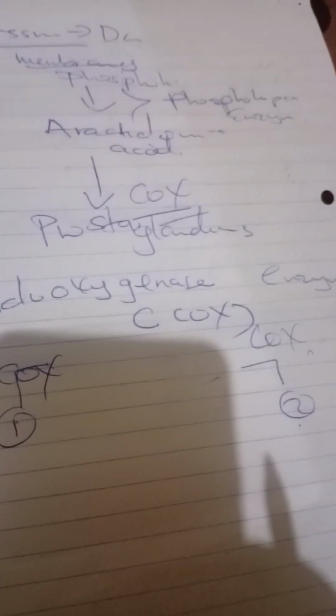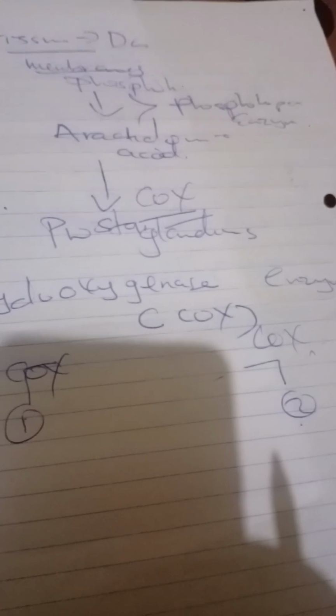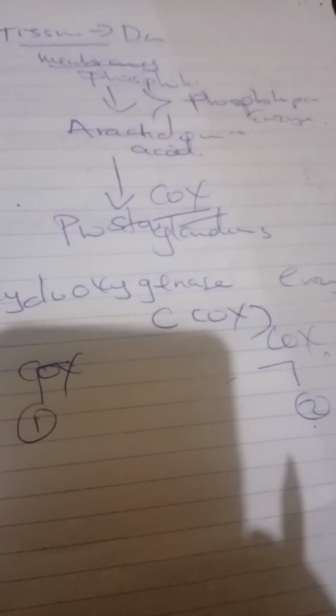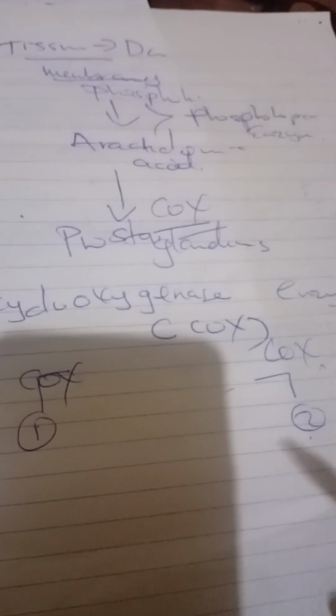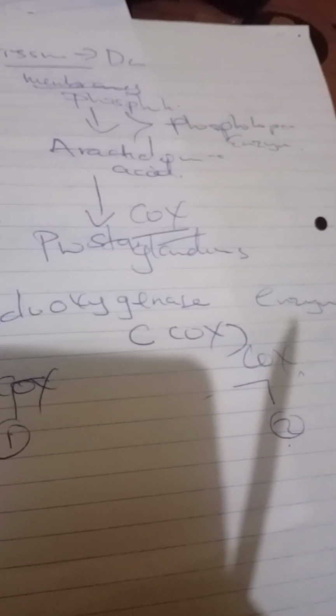So in our next slide or presentation, we're going to tackle the significance of each COX enzyme in relation to NSAIDs.